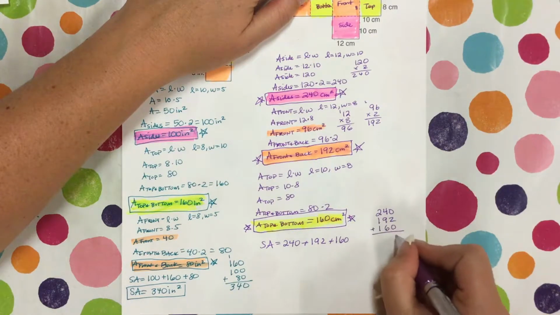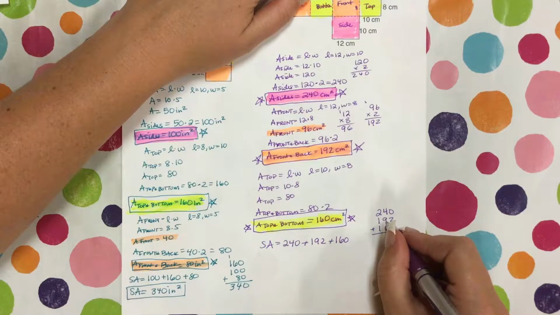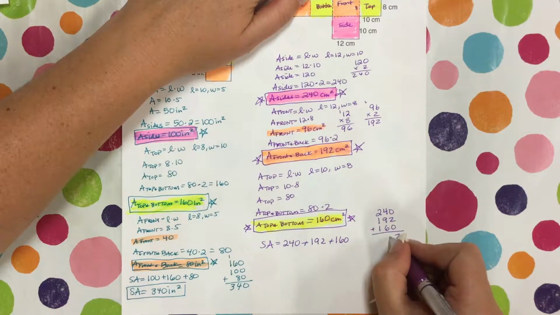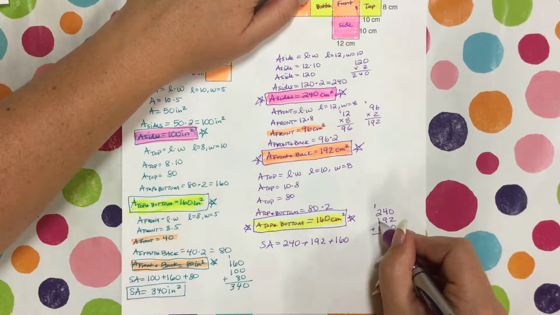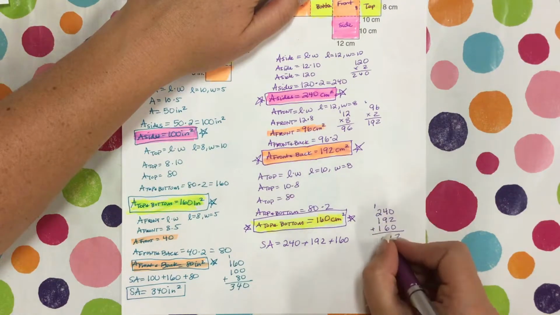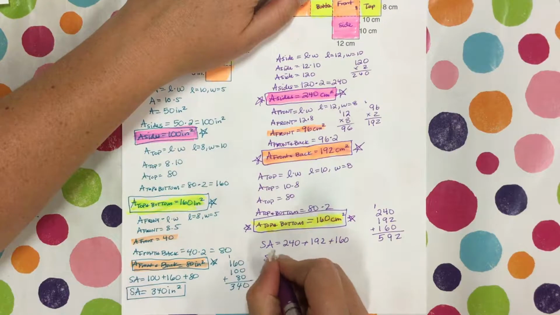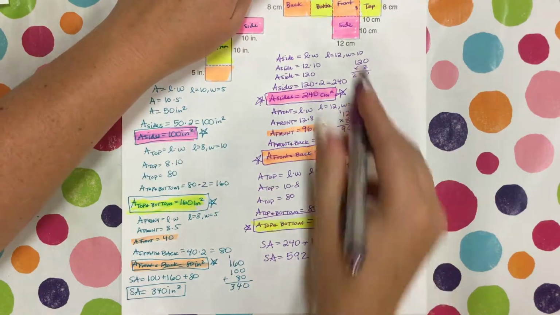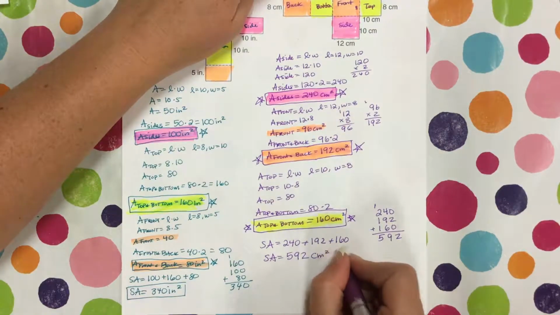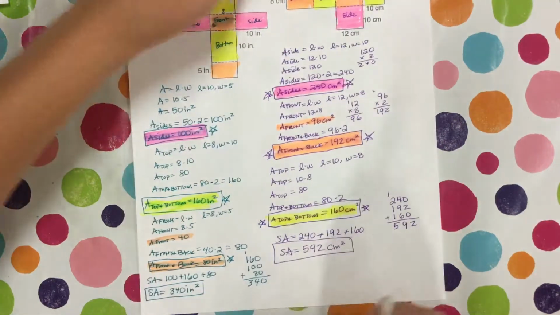Zero plus 2 is 2. 9 plus 6 is 15, plus 4 would be 19. Write the 9, carry the 1. 2 plus 1 is 3, plus another one is 4, plus another one is 5. So the surface area of this entire net is 592 centimeters squared. So if you got that one right, great job.